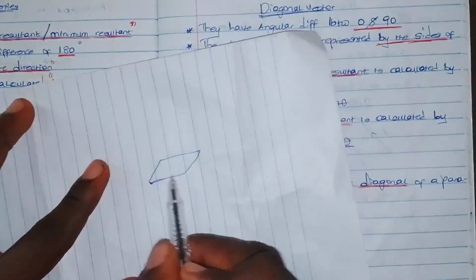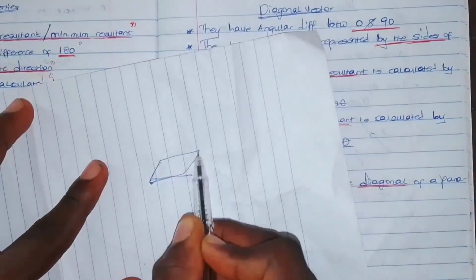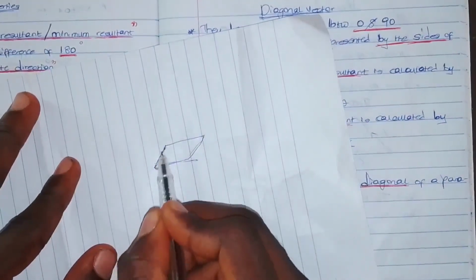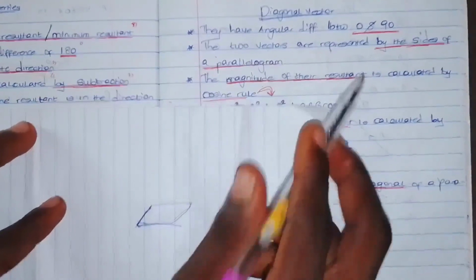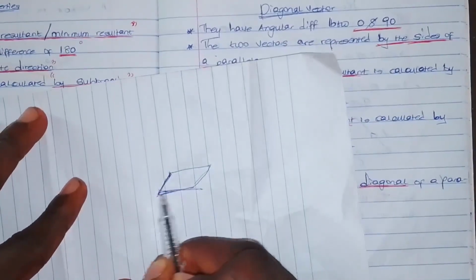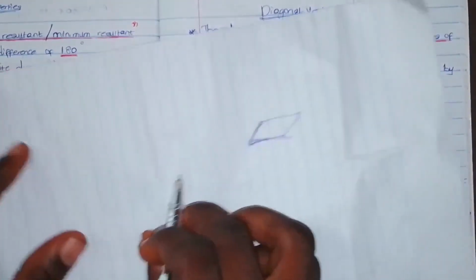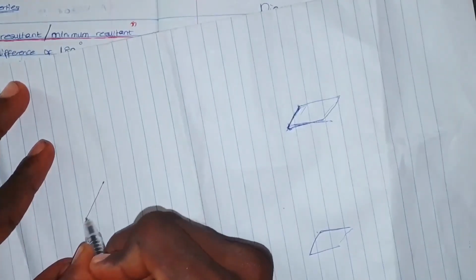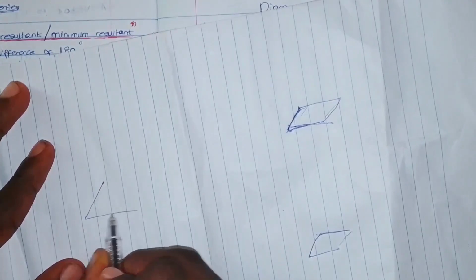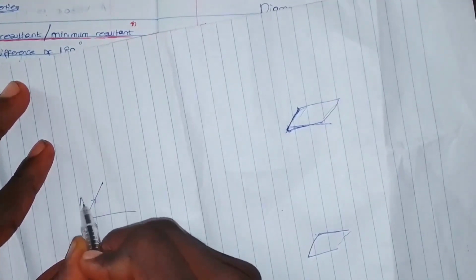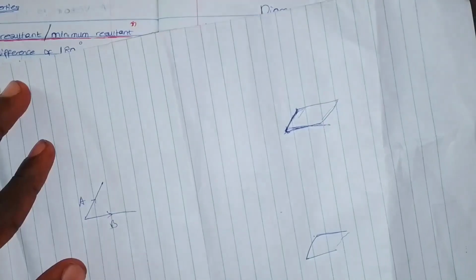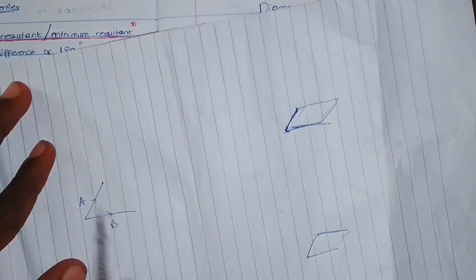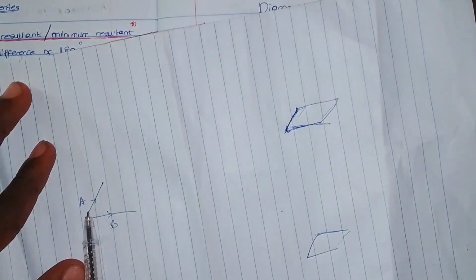So the two vectors, they are represented by the sides of what? A parallelogram. So if you want to see them in your textbook, it will be something like this. The two vectors, they are not perpendicular to each other. I don't know if you understand.